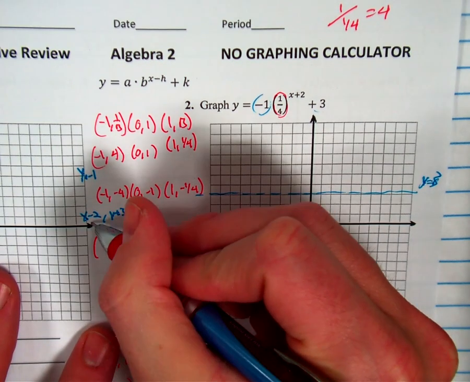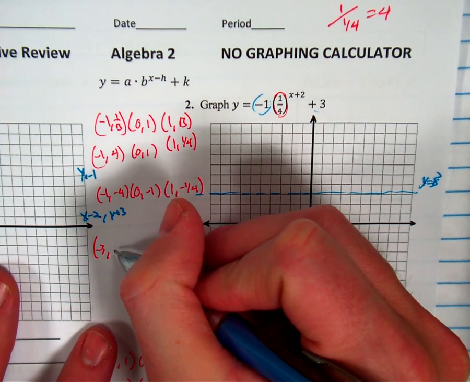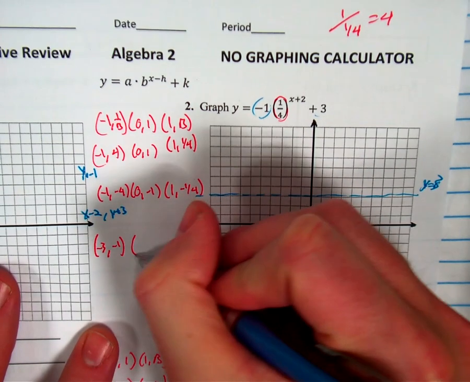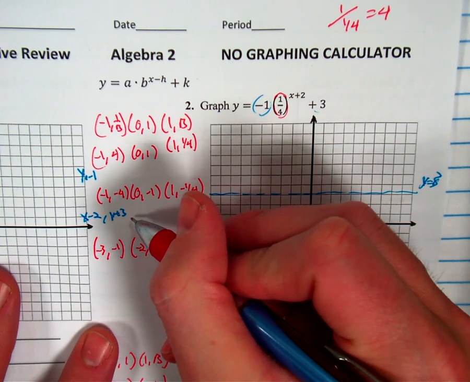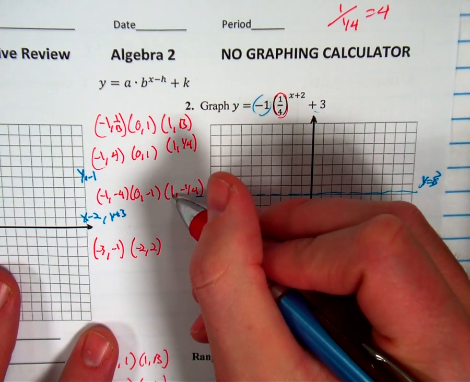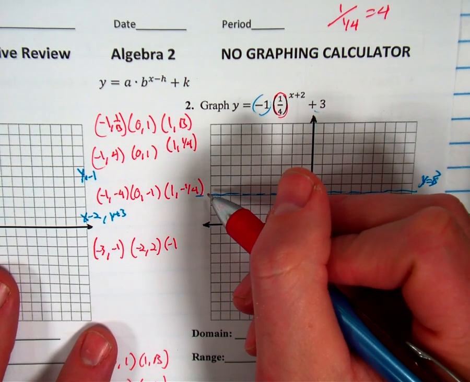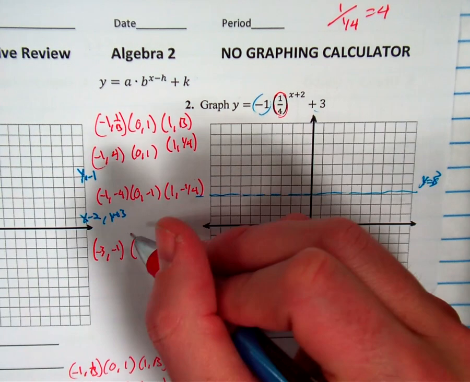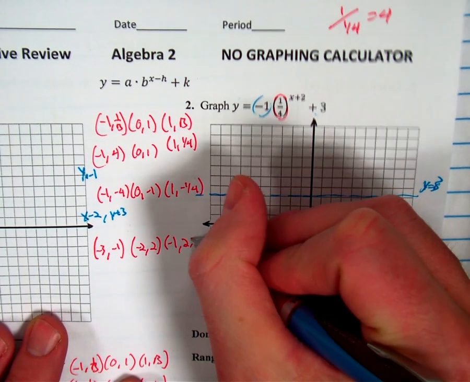Negative 1 minus 2, we got negative 3. Negative 4 plus 3, negative 1. 0 minus 2, we got negative 2. Negative 1 plus 3, positive 2. 1 minus 2, negative 1. Negative 1/4, 0.25, plus 3. I'll go decimal here, 2.75.